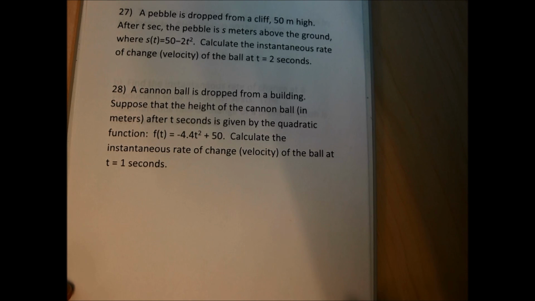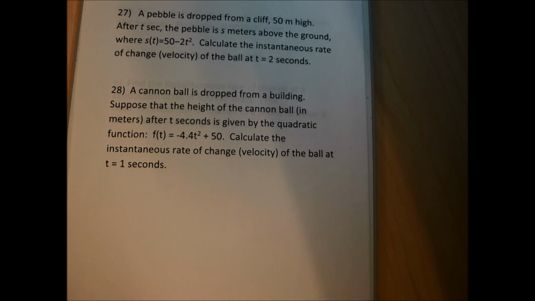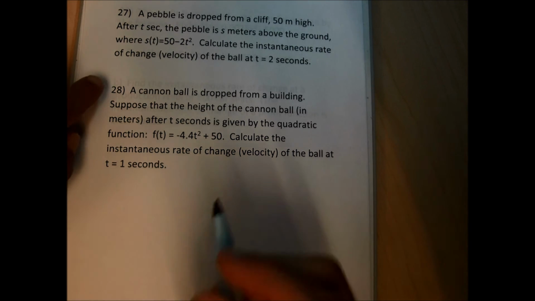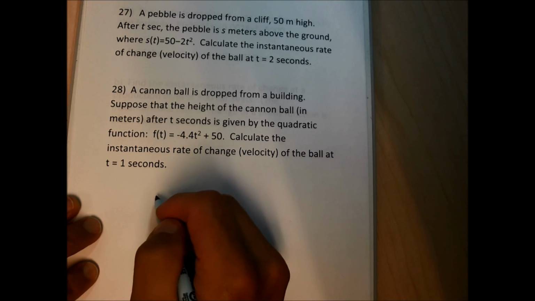So 27 and 28 are more or less just like 25 and 26. In each of our problems, 27 and 28, an object is dropped, and eventually it's got to hit the ground, and the whole time it's going down, it's speeding up. So in problem 28, I have a cannonball dropped from a building.